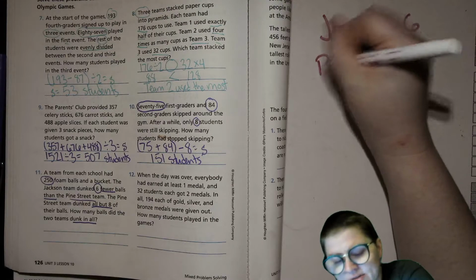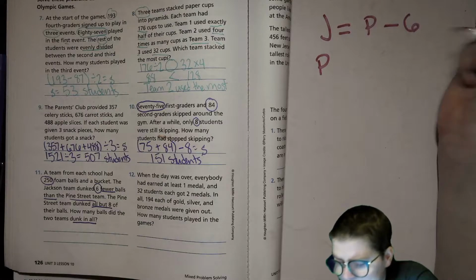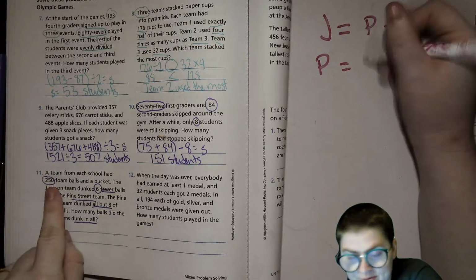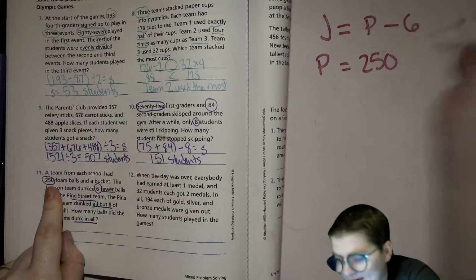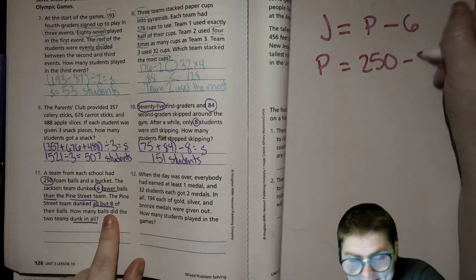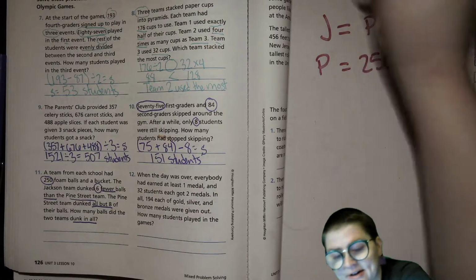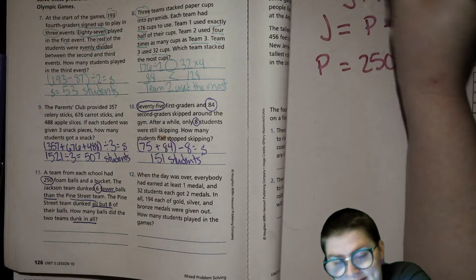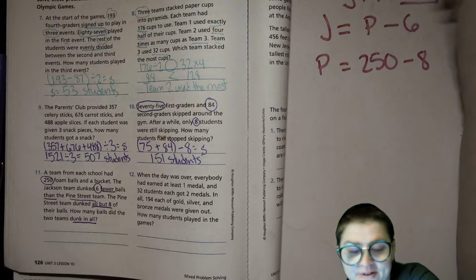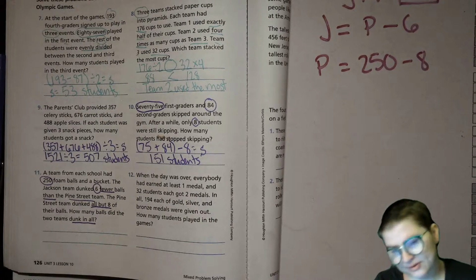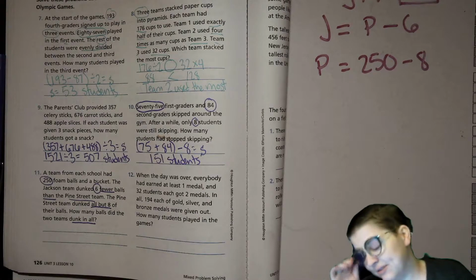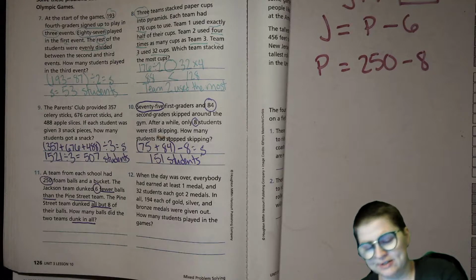The Pine Street team did all, which is 250, but 8. So minus 8. Then we're going to take our J and our P and add them together to figure out how many balls in all.